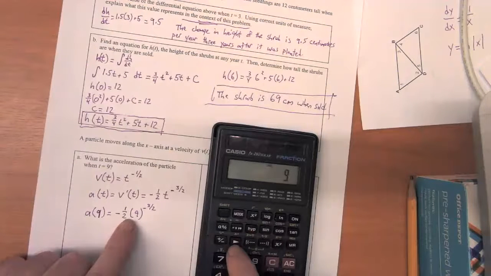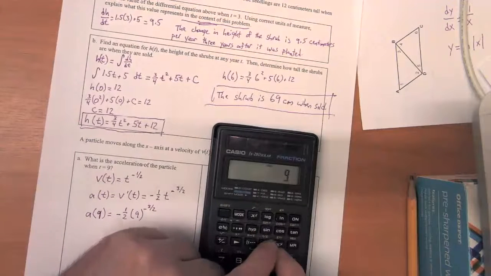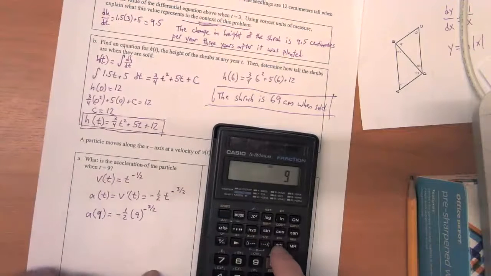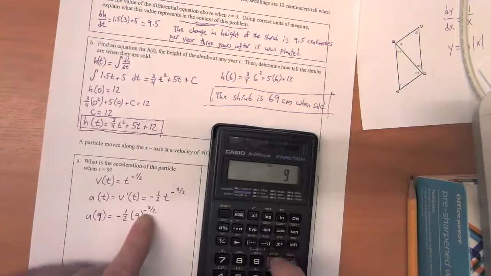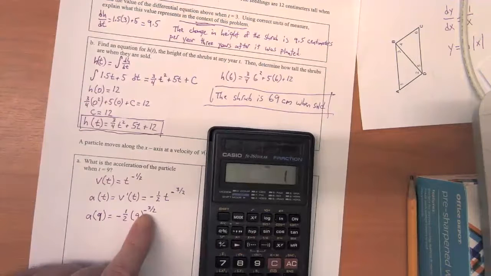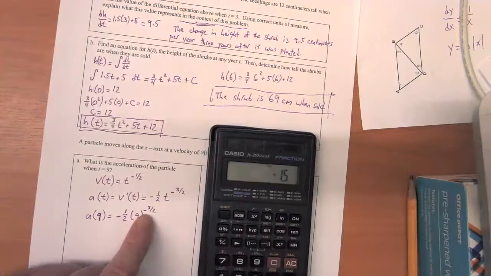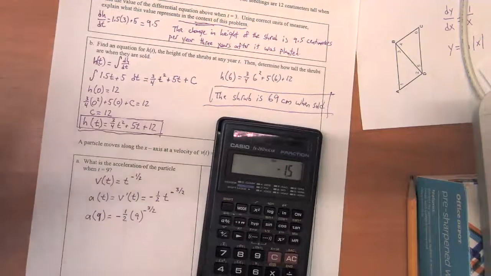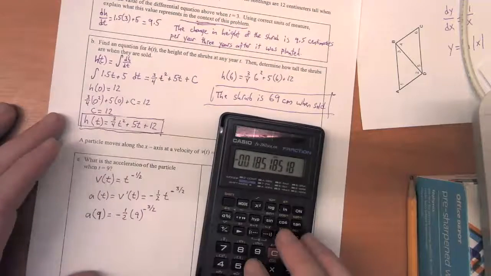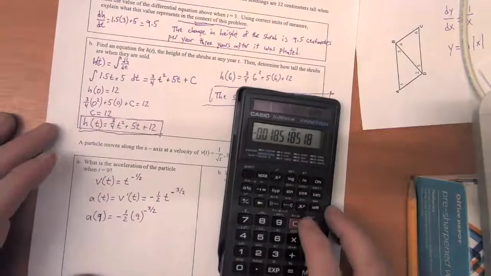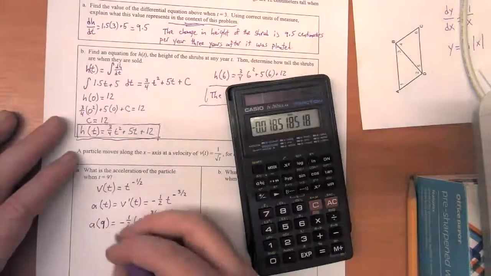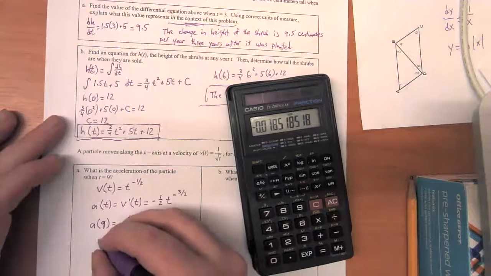And I want to use the x to the y power. So -9 raised to the power of -3/2. I'm going to write that as -1.5. And press equals, and the calculator will do all the thinking for me. So that is quite a lot there. All right, so I'm going to write that down.